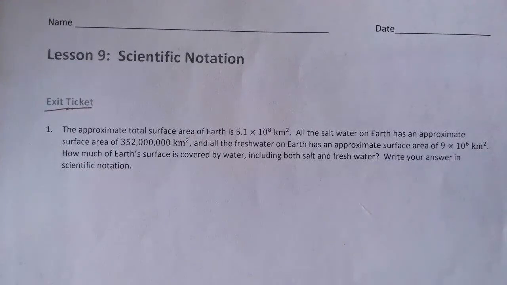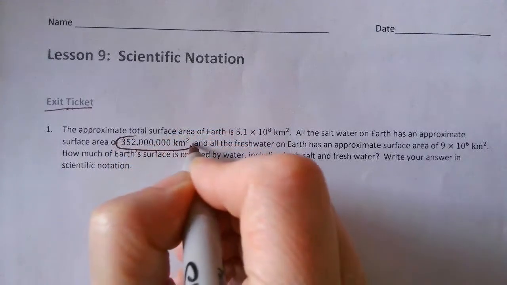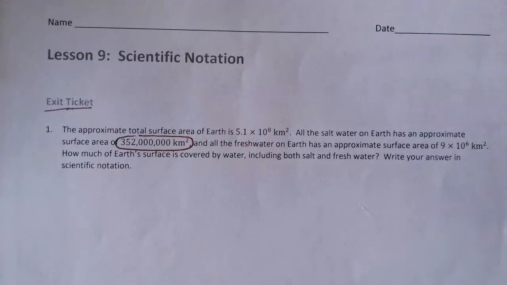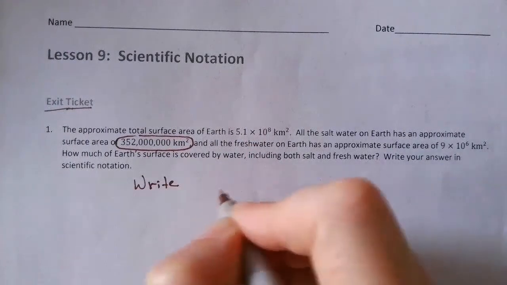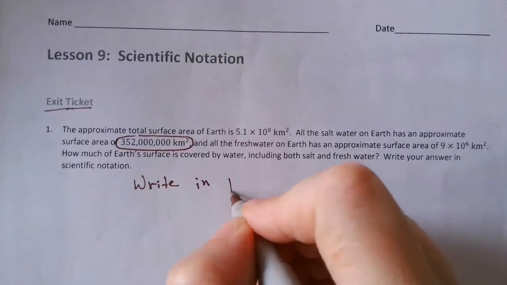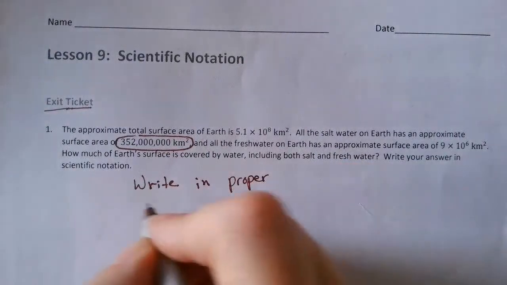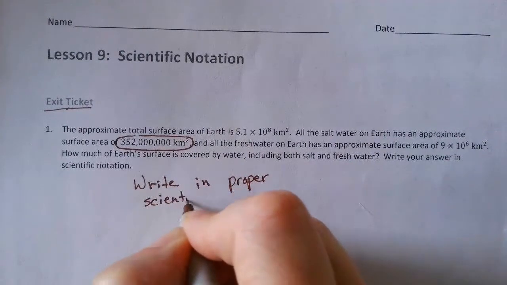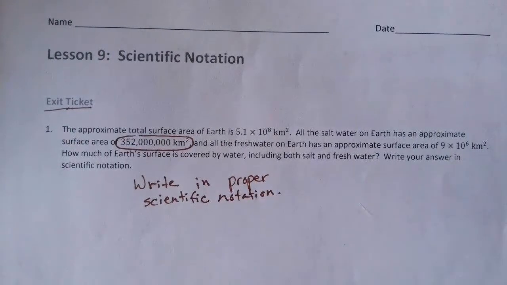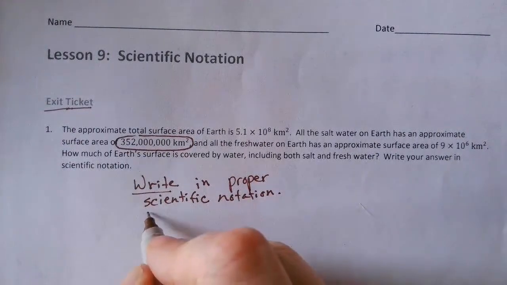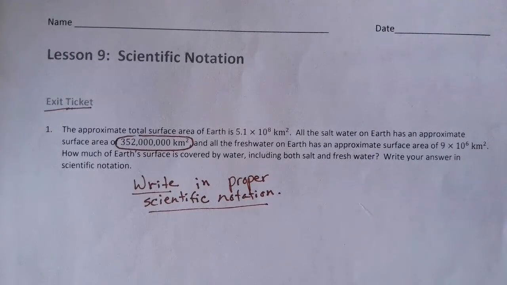Okay, this requires you to do calculation. You do not have to do calculation. I only want you on this question to write this number for me in scientific notation, proper scientific notation. Okay? Write it in scientific notation, because again, our goal was for you to learn how to write the numbers in proper scientific notation. You're not to the point where you're calculating with them yet.